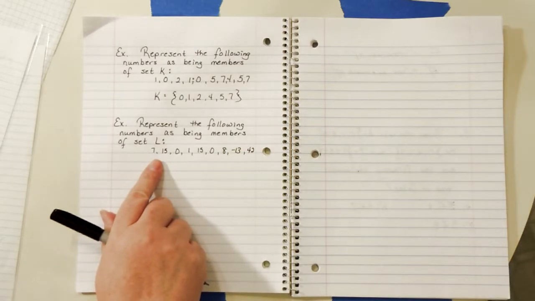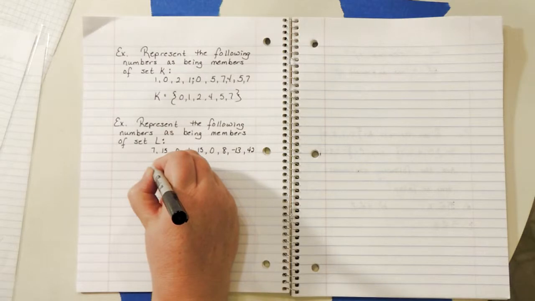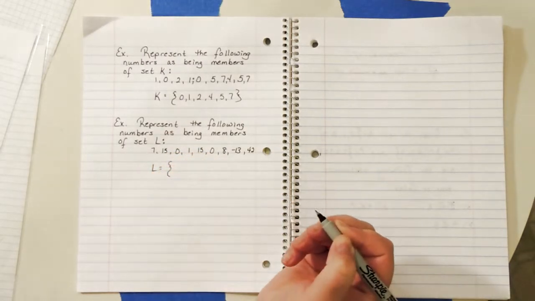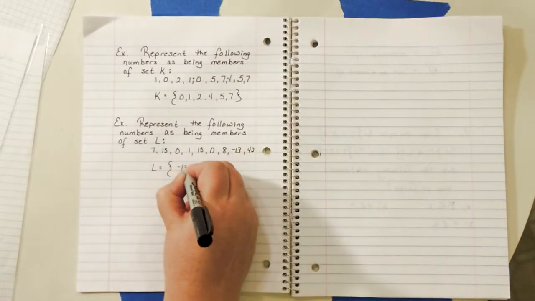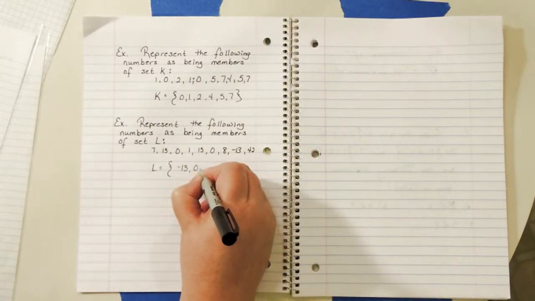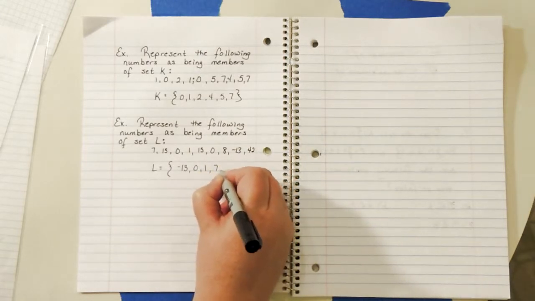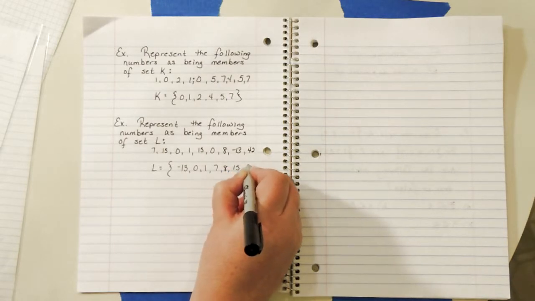Represent the following numbers as being members of set L. So L is the set whose members include negative 13, 0, 1, 7, 8, 15, and 42.